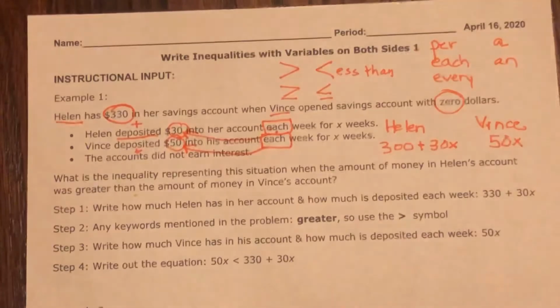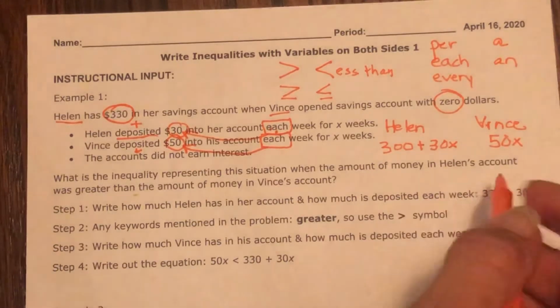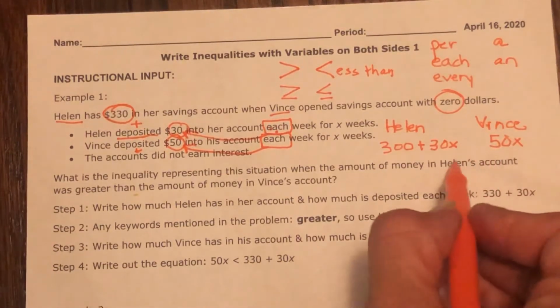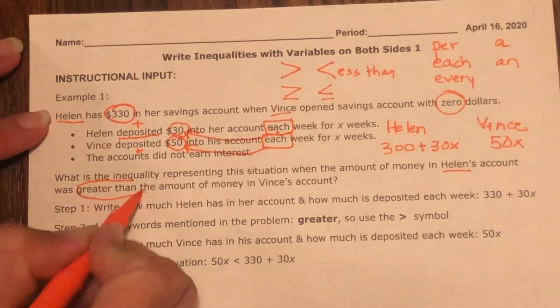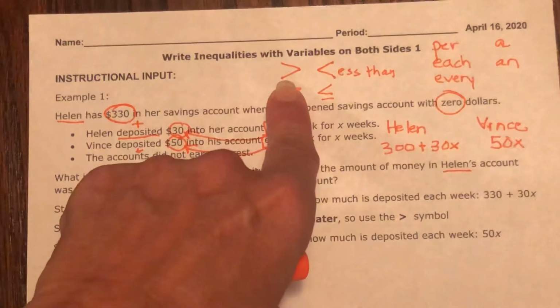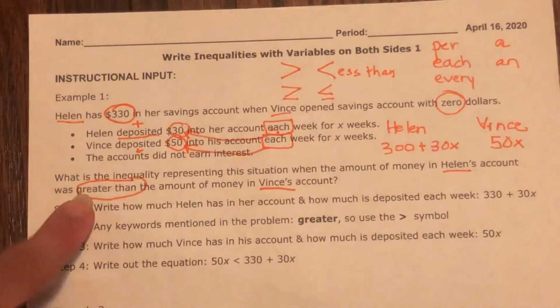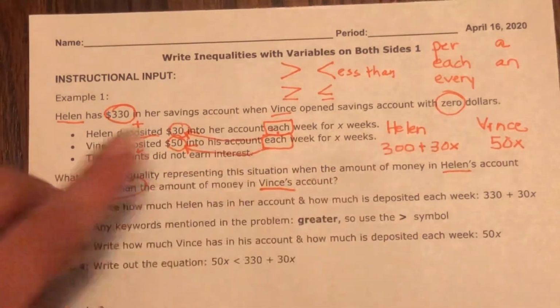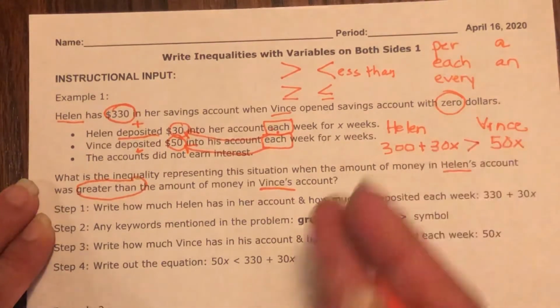As we go on, it says, what is the inequality representing this situation when the amount of money in Helen's account is greater than the amount of money in Vince's account? So this is saying that we want Helen to be greater than Vince. Looking back up at our little notes, this was our less than symbol, so this is our greater than symbol. We're wanting Helen to be greater than Vince. This expression represents Helen, and we want it to be greater than Vince. So this is what we're looking for.